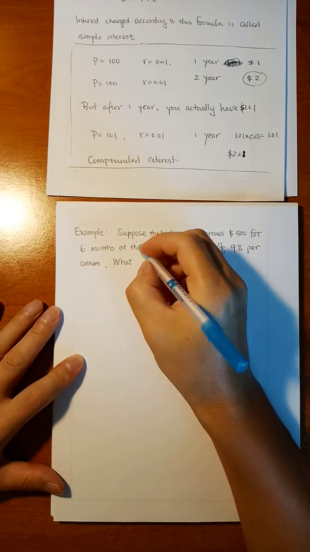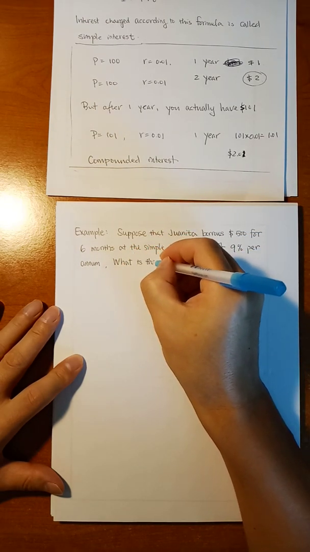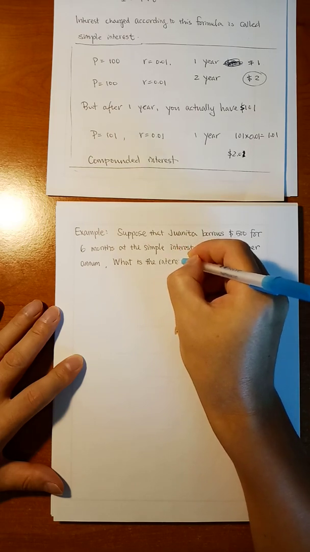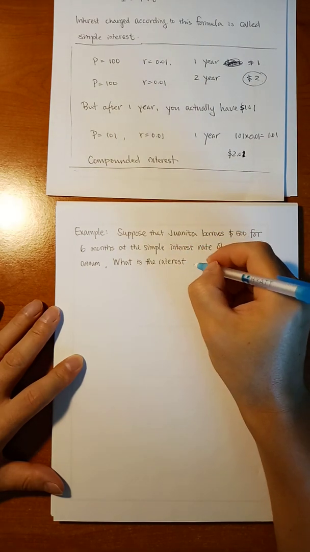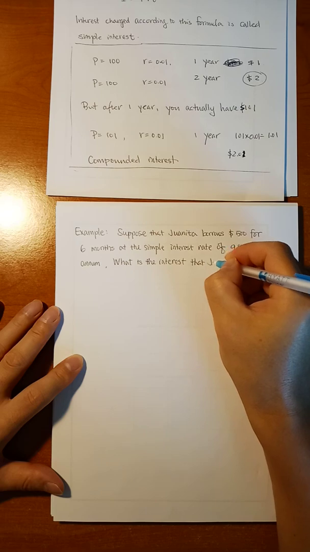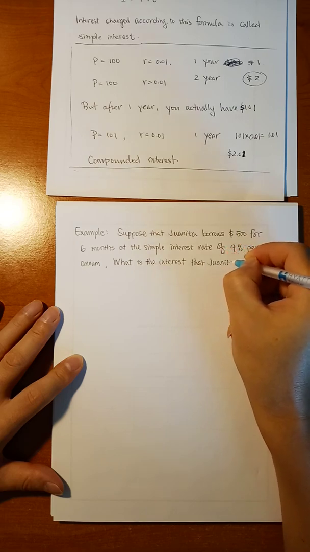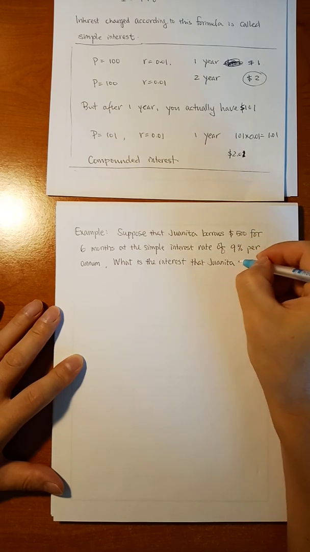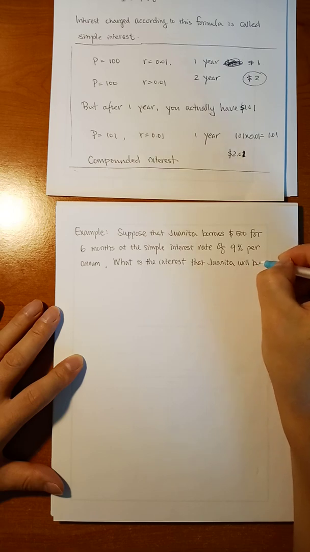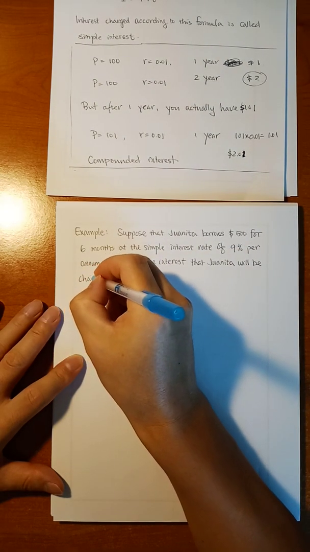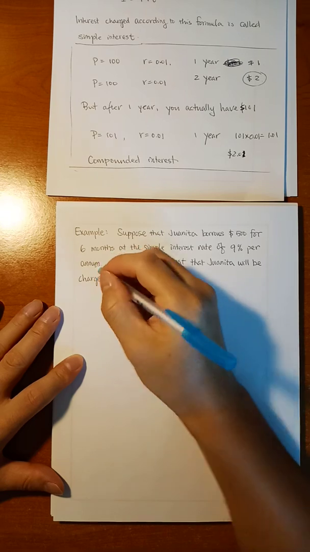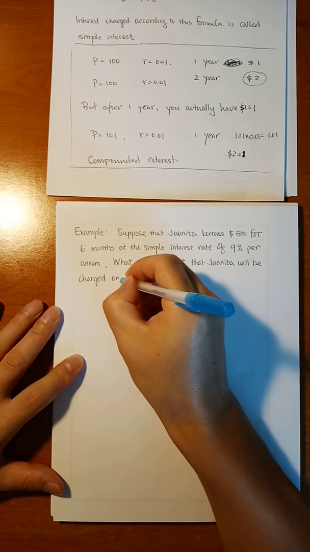What is the interest that Juanita will be charged on the loan?